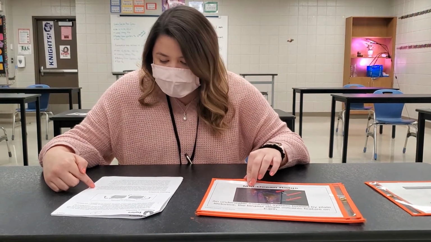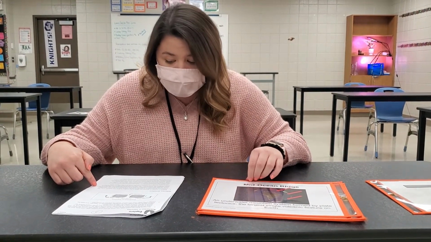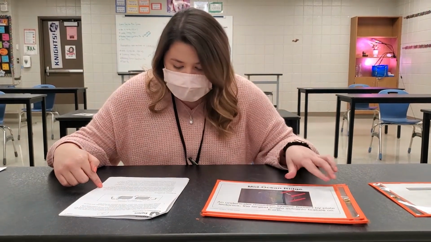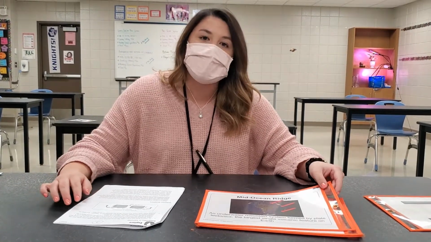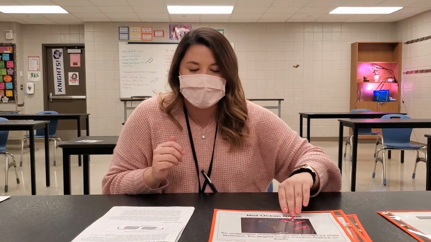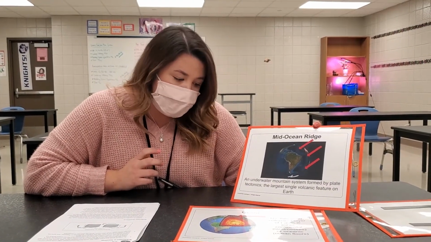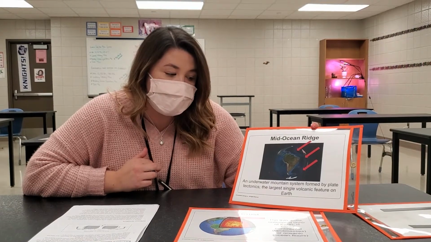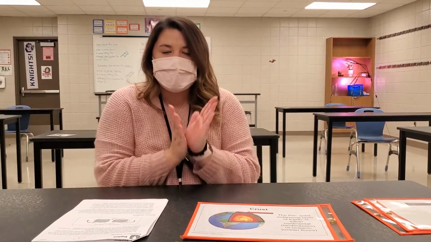If the space between the boxes is the ridge and the craft sticks represent the magma, then which sticks would represent the oldest portion and which sticks would represent the youngest portion of the oceanic crust? Explain your answer using the numbers on the magma sticks. So looking at your pictures, when the magma is coming up and getting pushed out, what is older? Are the ones on the outer edge towards the trenches older, or the ones coming right out from the ocean crust older? Remember, this is happening at a mid-ocean ridge, an underwater mountain system formed by plate tectonics. It's the largest single volcanic feature of Earth. So what's happening? Which sticks are older, the ones on the outside or the ones coming up from the mid-ocean ridge?